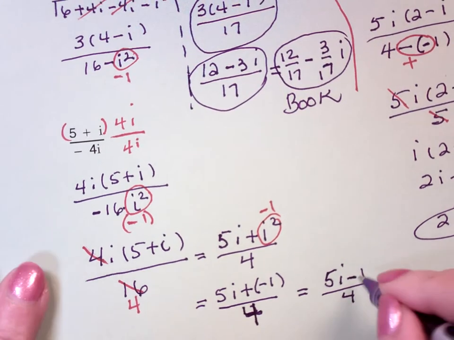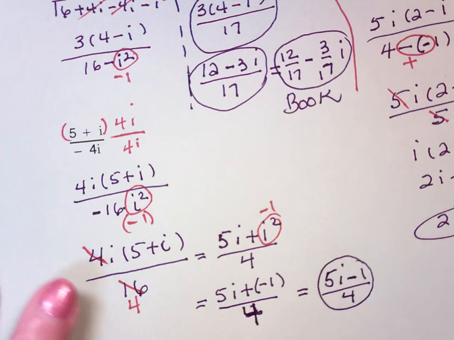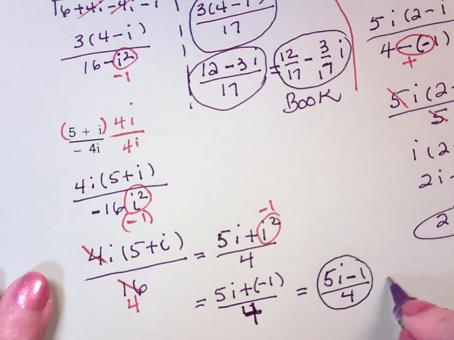However, that's not what your book would do. You'd be looking at minus 1 plus 5i over 4. That is still not your book's answer.